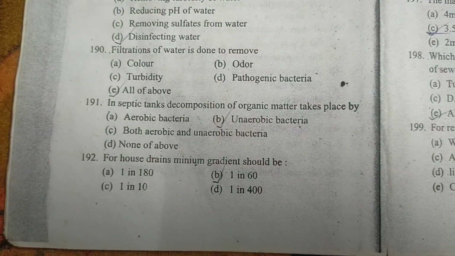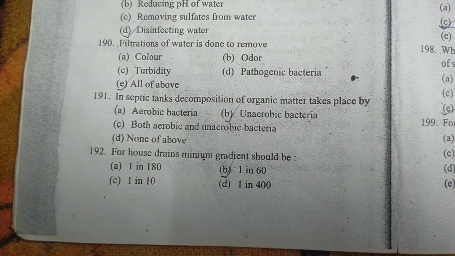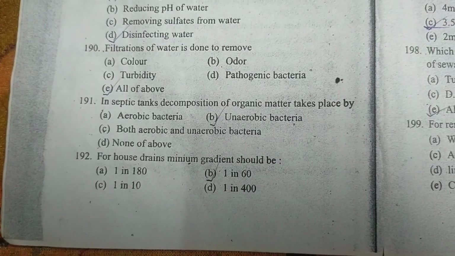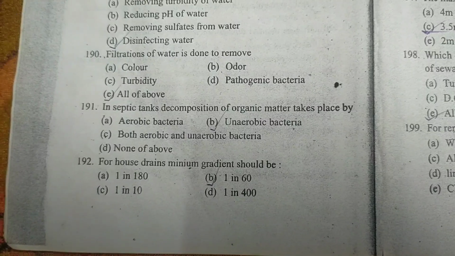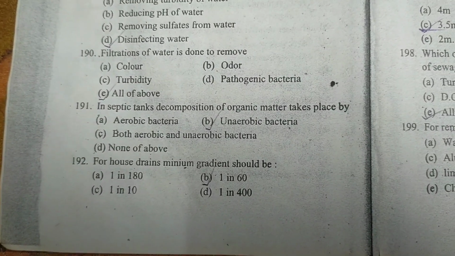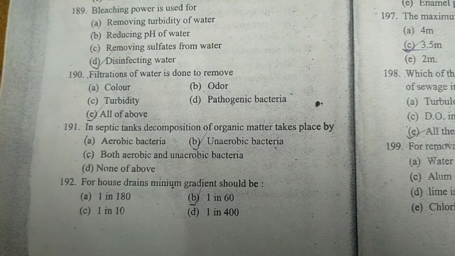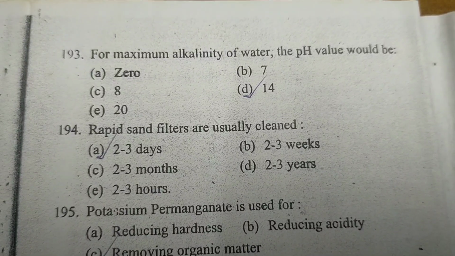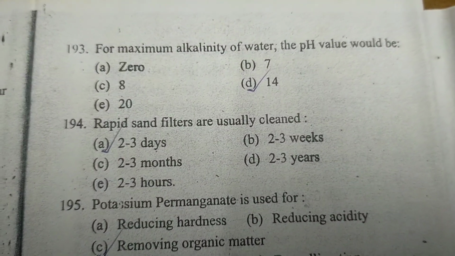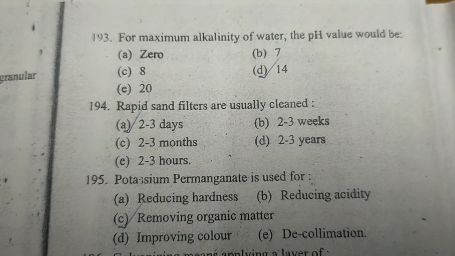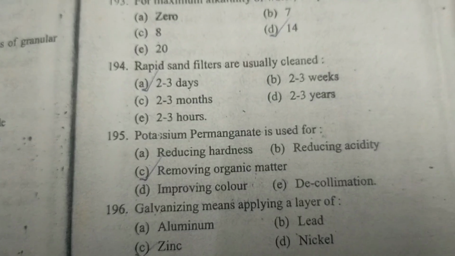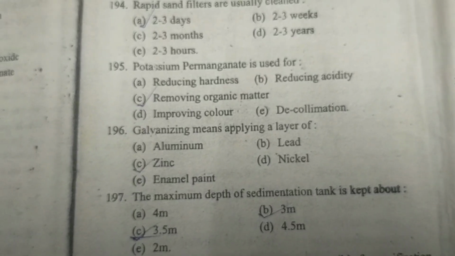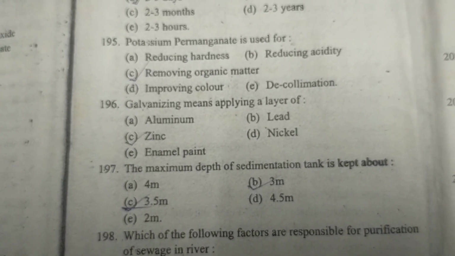Filtration of water is done to remove color, odor, turbidity, and pathogenic bacteria. In septic tanks, decomposition of organic matter takes place by anaerobic bacteria. For house drains, minimum gradient should be 1 in 60. For maximum alkalinity of water, the pH value would be 14. Rapid sand filters are usually cleaned every 2 to 3 days. Potassium permanganate is used for removing organic matter. Galvanizing means applying a layer of zinc.